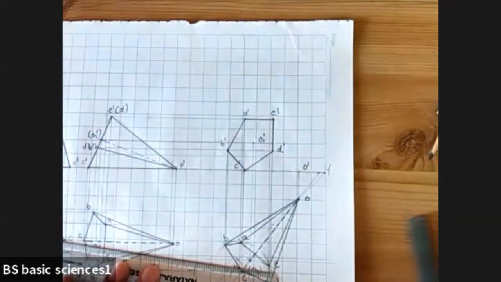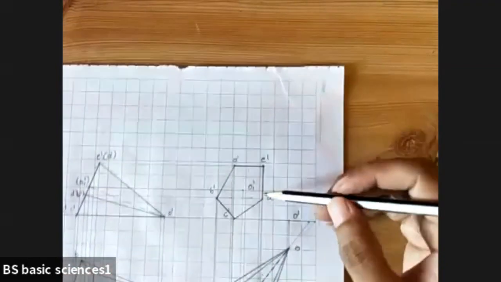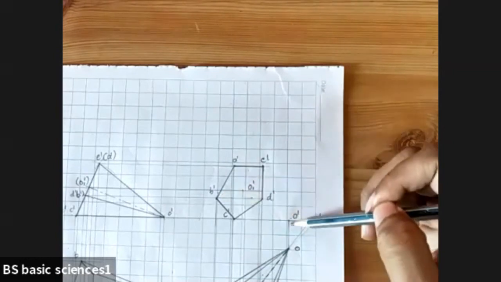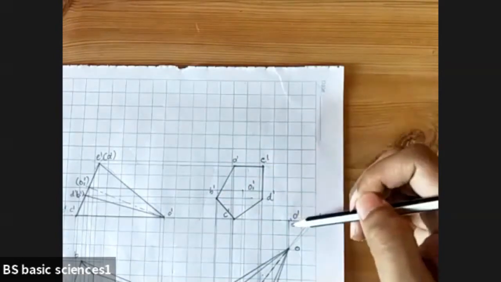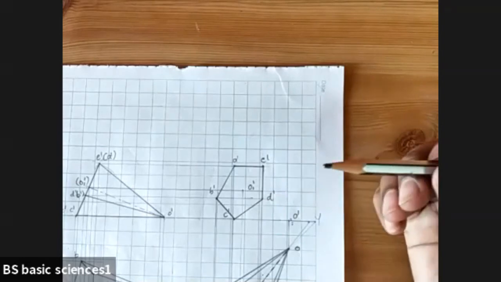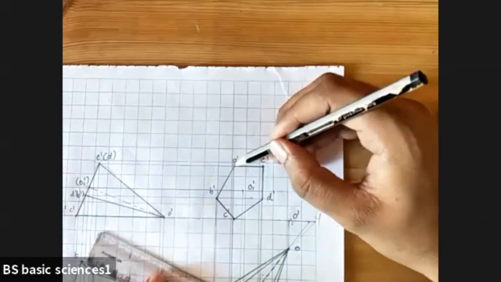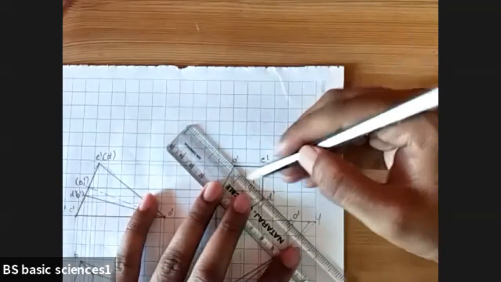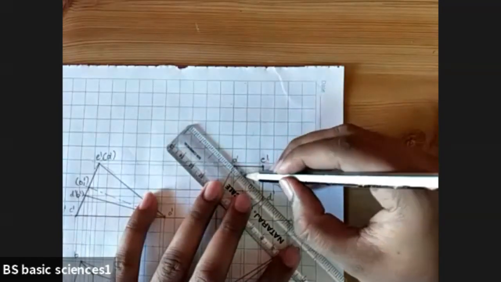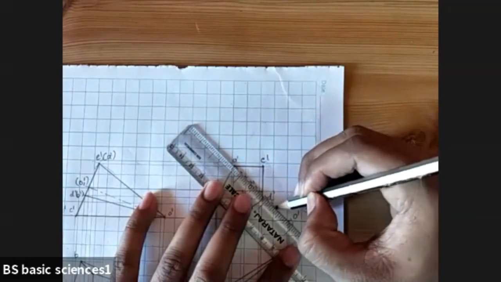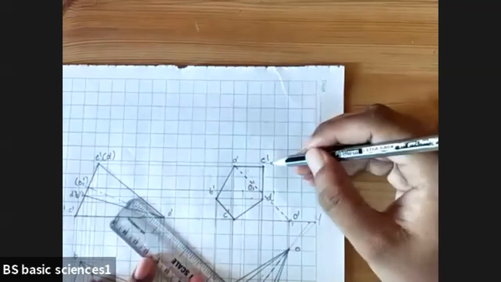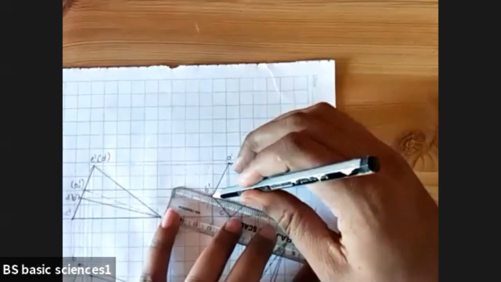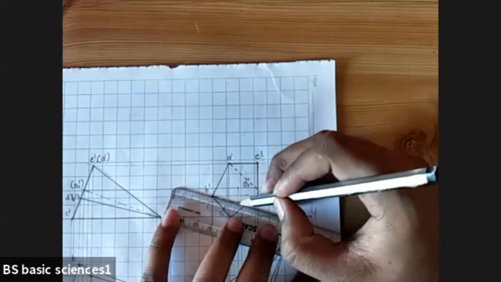Fine. After that, what do you do? Now you're supposed to join the slant edges, that is A dash to O, B dash to O, C dash to O, E dash to O, D dash to O. Now you can find out which are hidden lines. When I start joining from the point A dash to your O dash, what will happen? It will cut one of the edges. Then that will be your thick and dotted lines. Correct? Okay, next. What about B dash to O dash? Even that also. When you start joining from B dash to O dash, it will also be thick and dotted lines.